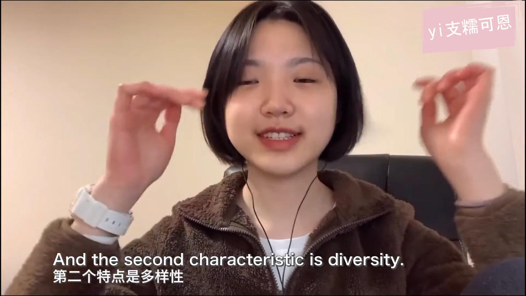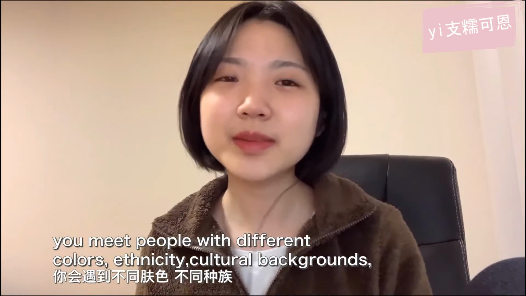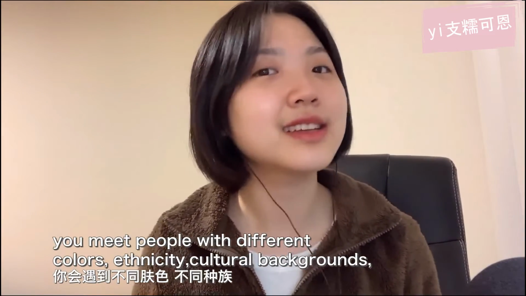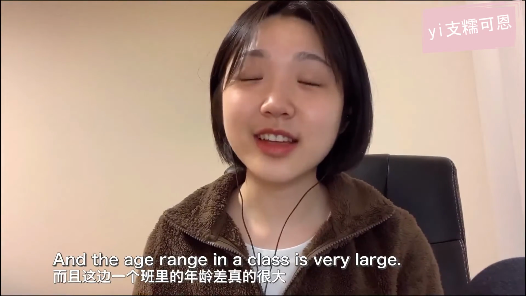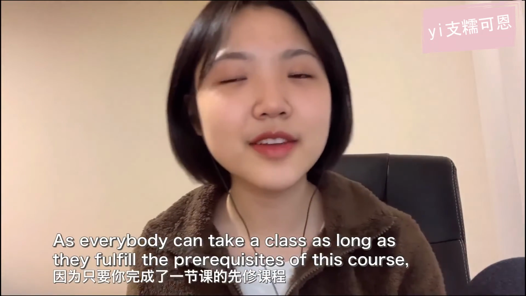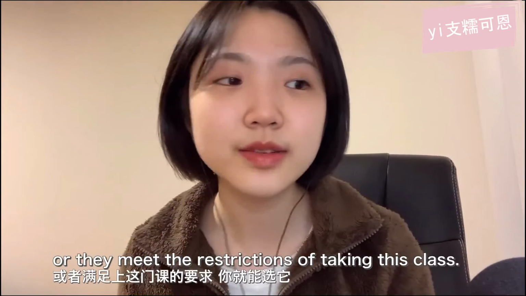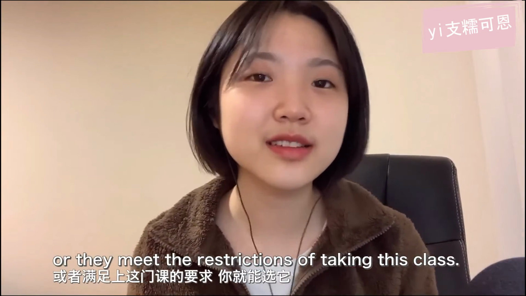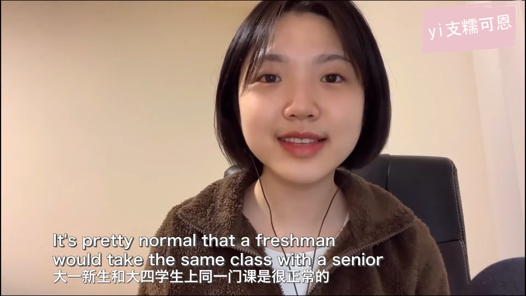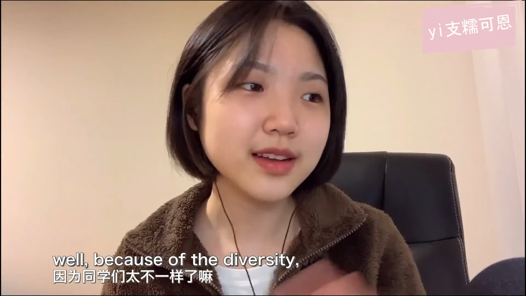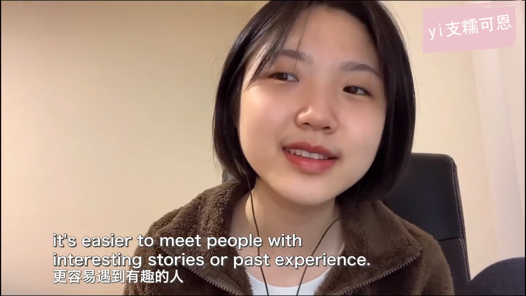And the second characteristic is diversity, especially in American universities. You meet people with different colors, ethnicities, cultural backgrounds. People are just so different. And their age range in a class is very large because everybody can take a class as long as they fulfill the prerequisites of this course or they meet the restrictions of taking this class. It's pretty normal that a freshman would take the same class with a senior. Because of the diversity, it's easier to meet people with interesting stories or past experience.